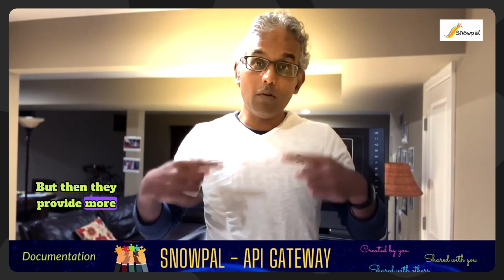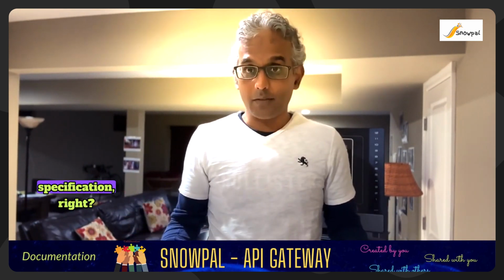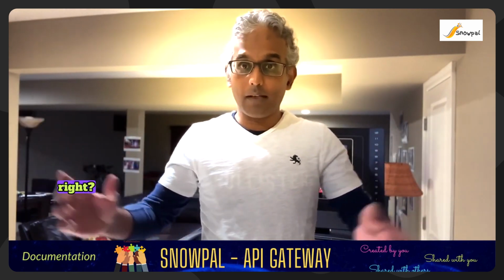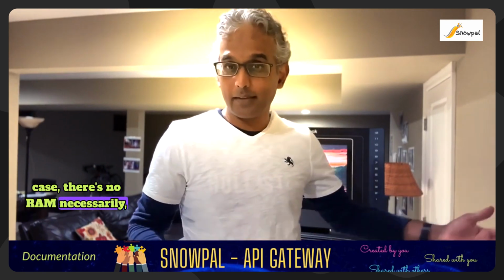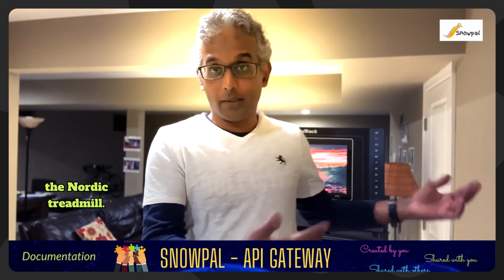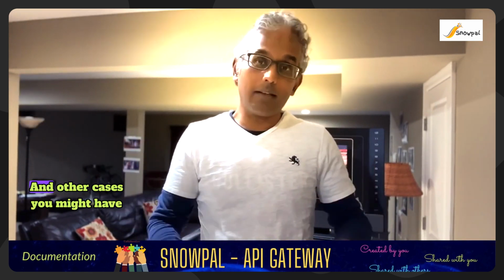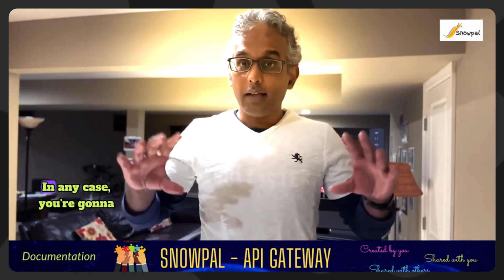But then they provide more ways to document your endpoints on top of what you would have done through the OpenAPI specification. Let's say my endpoint is get all treadmills. It's a get request to snowpal.com/treadmills, and we return a bunch of treadmills that are available to you. That's a simple example. Now if you want to get a particular treadmill, like the Nordic treadmill, you do a /treadmill/:id, and that ID is a path param. In other cases, you might have query string params, and you may have request bodies for put, patch, or post requests. In any case, you're going to document all of them.